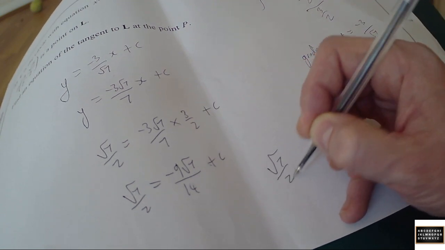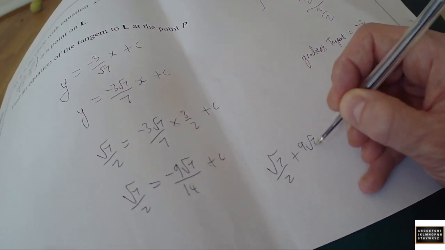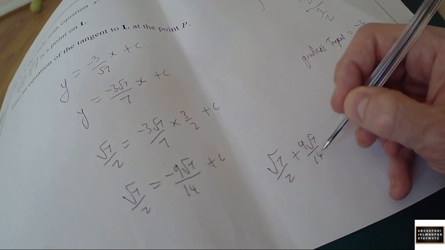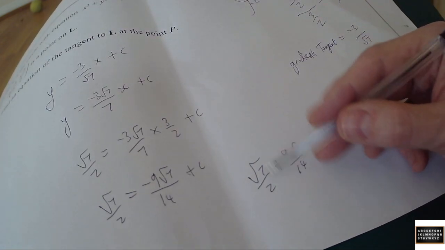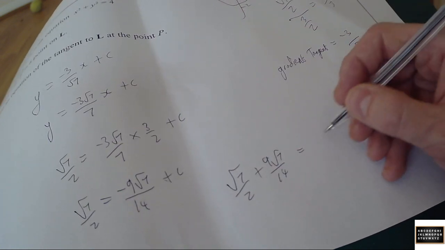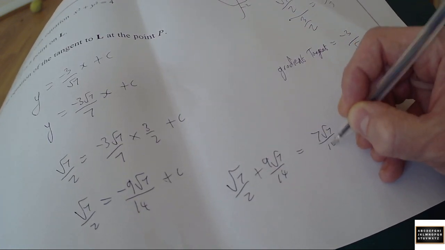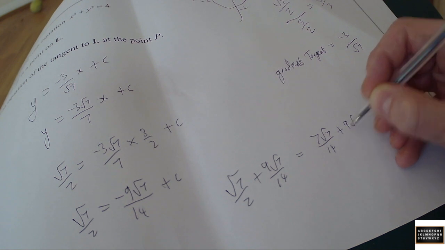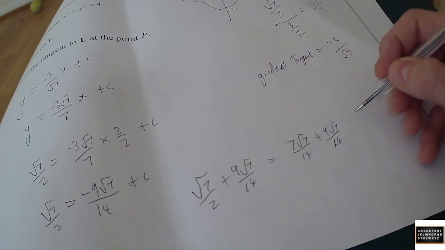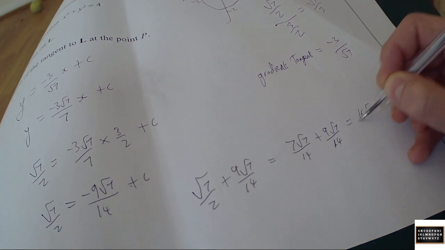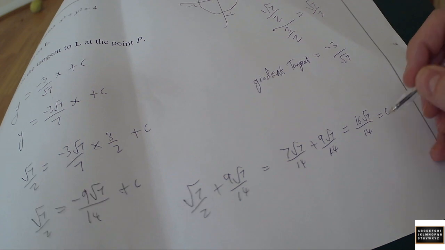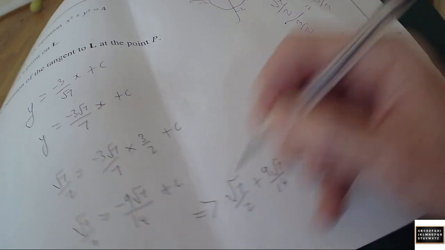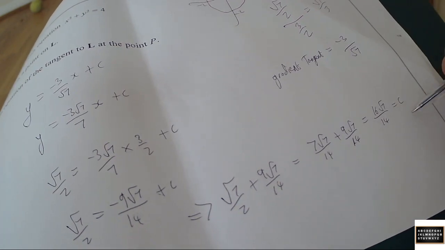And then again, we'd like to collect this all together on the same side. So root 7 over 2 plus 9 root 7 over 14. Again, I'd like to add those two fractions together, so I'm going to multiply this by 7 on top and bottom. So 7 root 7 over 14 plus 9 root 7 over 14. Okay, and then again, because we've got the common denominator now, we can add those two things together to get 16 root 7 over 14. That's going to be c.